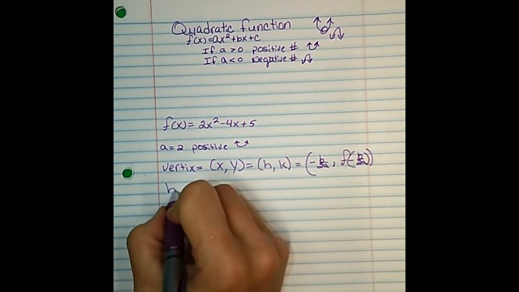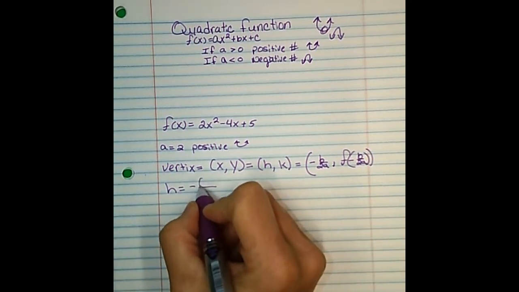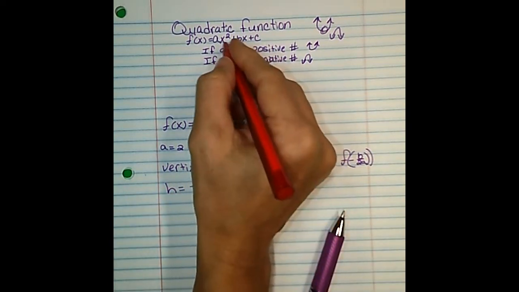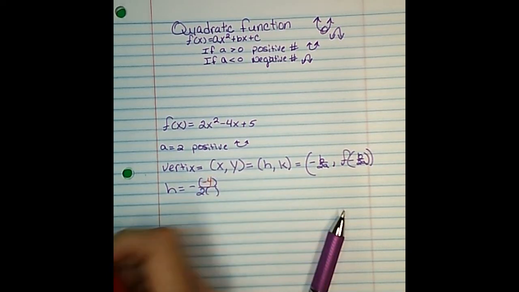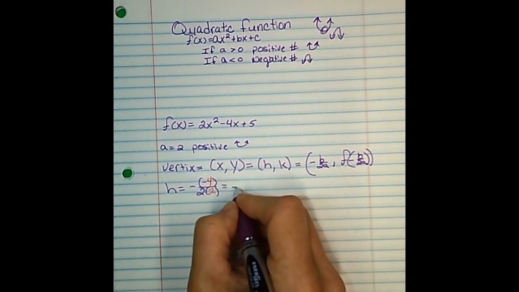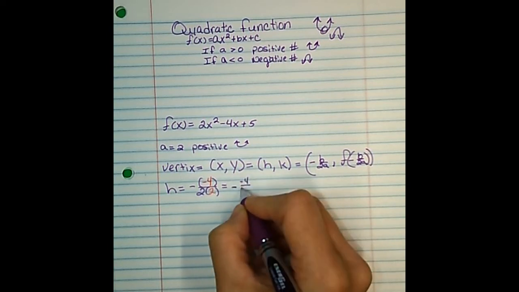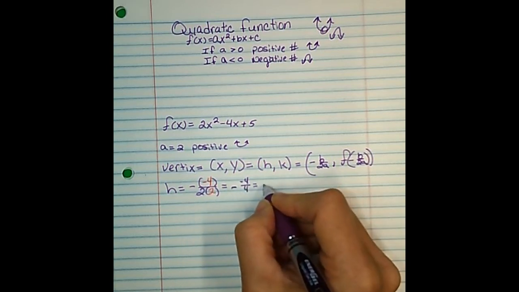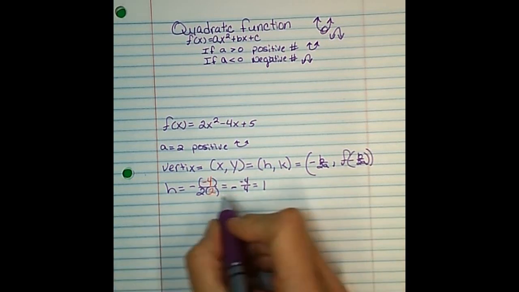So h is negative b. Well, what is b? Well, b is negative 4, right? Because we got it written in that order, the descending order. And then a again is 2, and let's solve for it. So now I got negative of negative 4 divided by 2 times 2, which is 4. Negative times negative is a positive, right? And then 4 divided by 4 is 1. So this worked out nice. h is equal to 1.